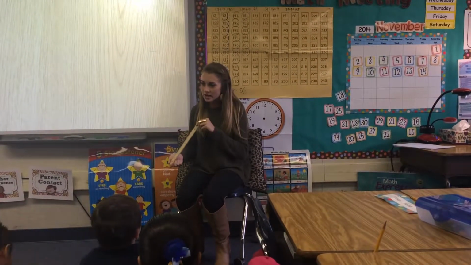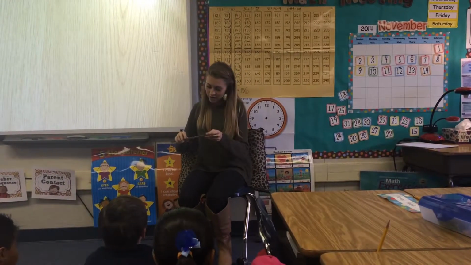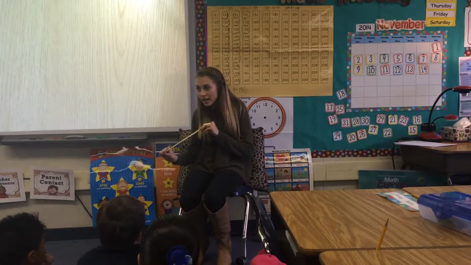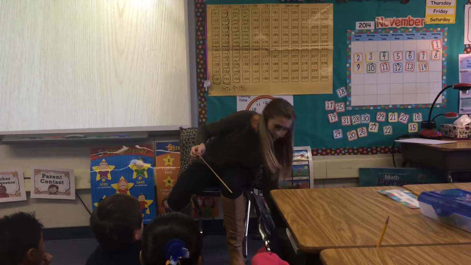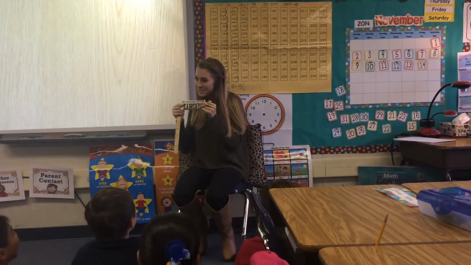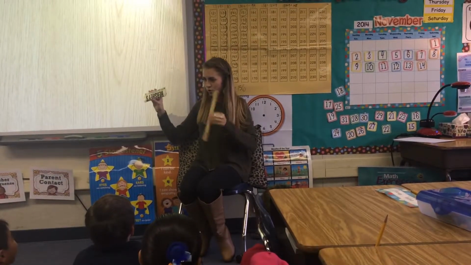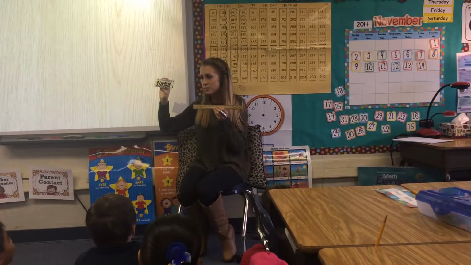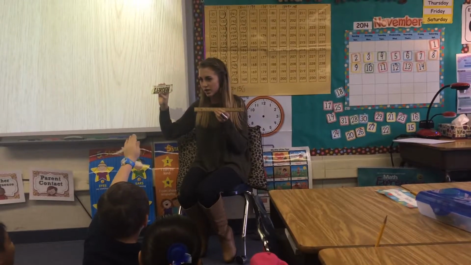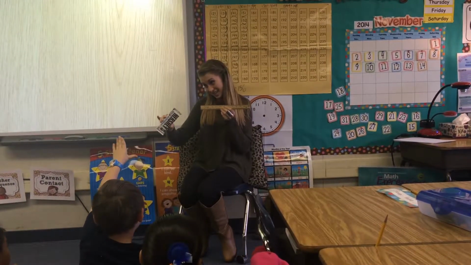So that's kind of how you estimate. And another thing that you could estimate is the food that you're eating. And I know that you guys all like chocolate, so I brought some chocolate to measure. And if I was going to look at this and I hold up my ruler next to it, how long do you think this might be in inches? How many inches do you think it might be? Do you have an idea?